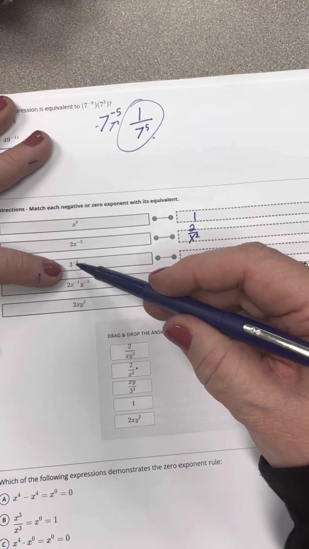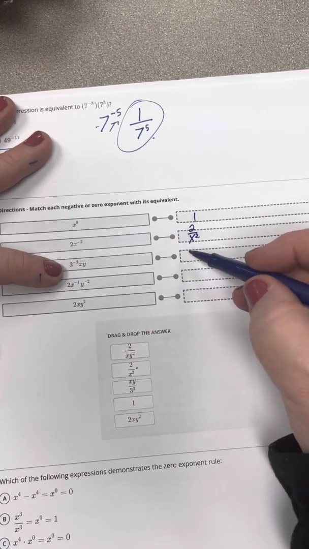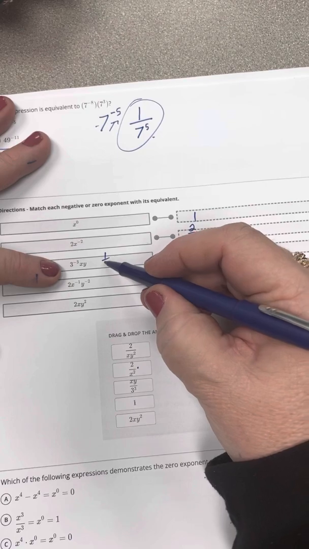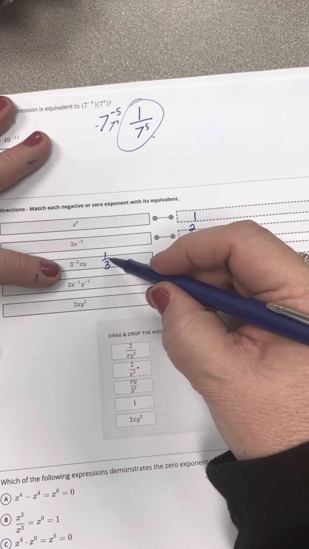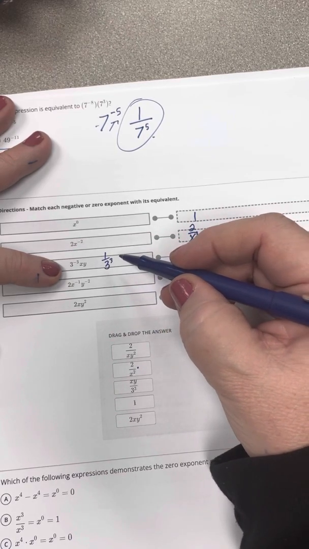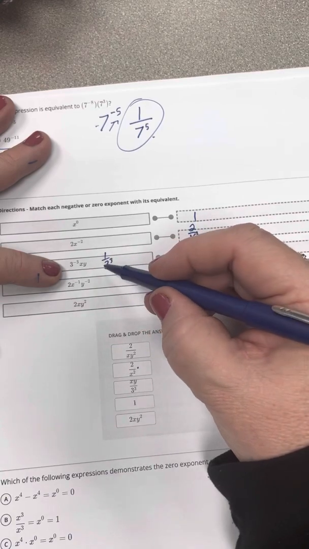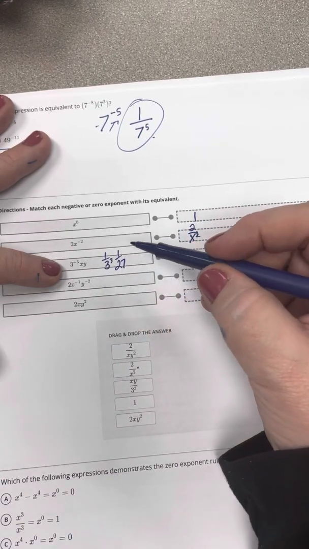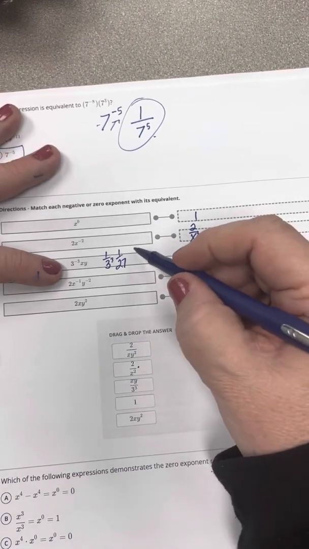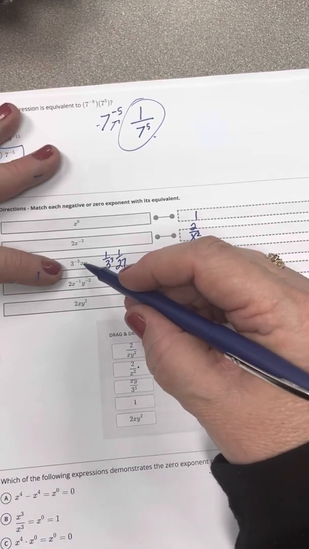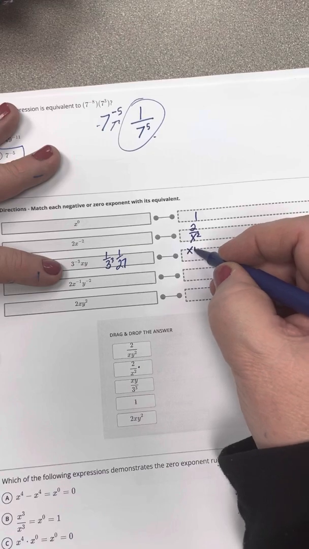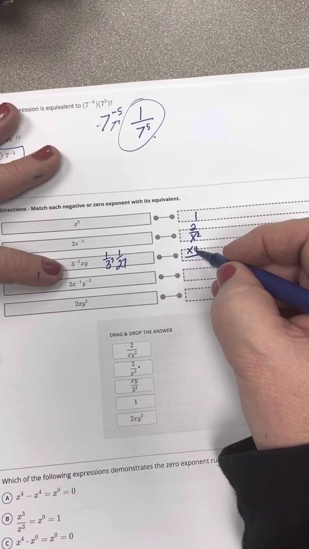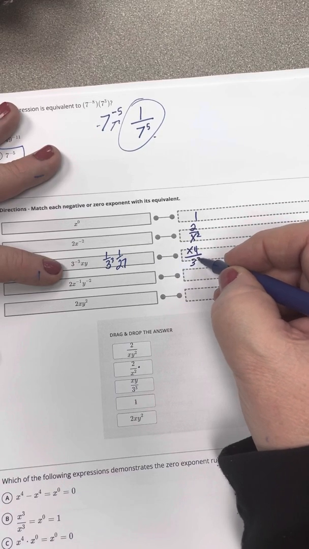3 to the negative 3 is going to be, I'm going to write it right here, 1 over 3 to the 3rd. So that's going to be 1 over 27, but I don't know if they, probably you don't do that. Yeah, 3 to the 3rd. But my x and my y are positive, so they don't have a negative exponent. So it'd be x over y, 3 to the third. So it'll be this one.